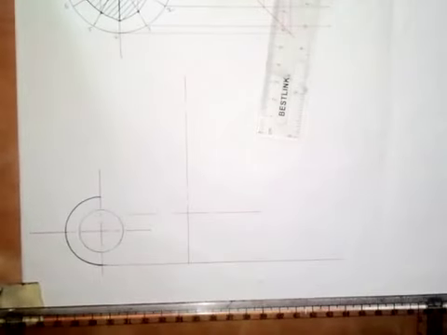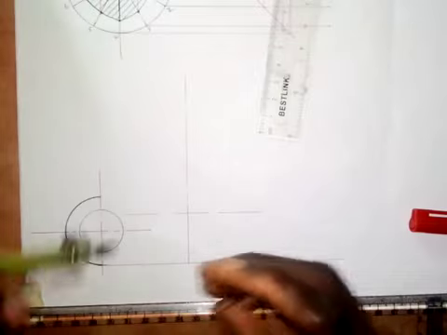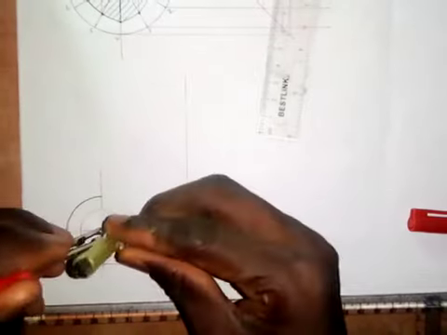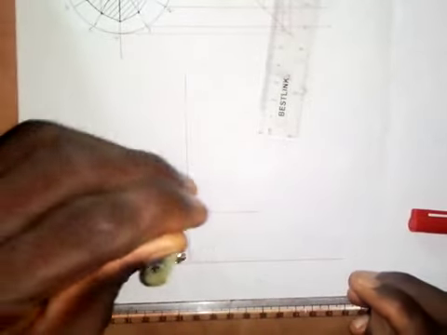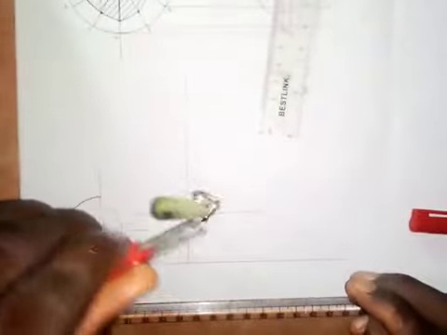Okay, so the next thing I'm going to do, looking at what we have here, is take a measurement of 12.5, which is the radius of this circle. So I'll just take it like this, put it at this point, and draw a circle. So just take it easy.